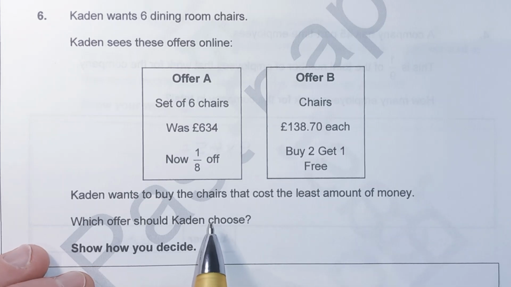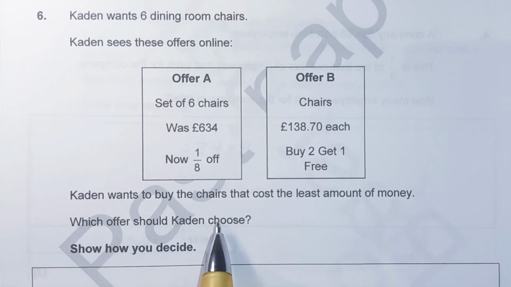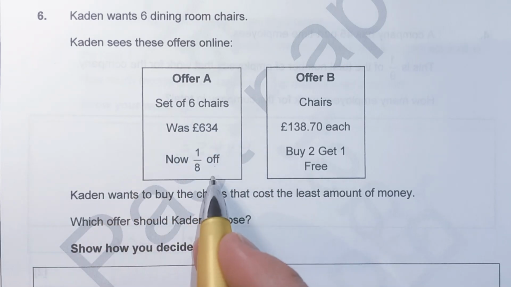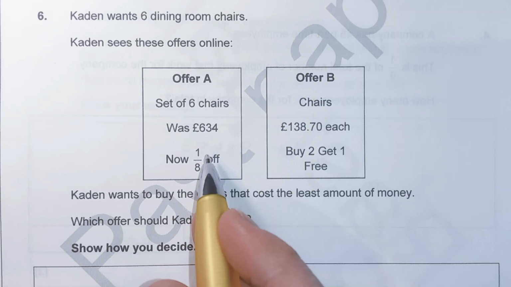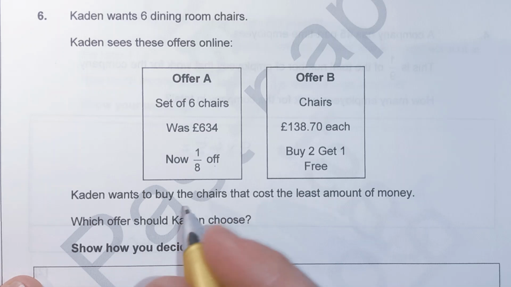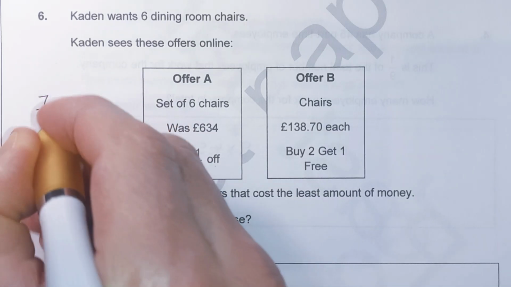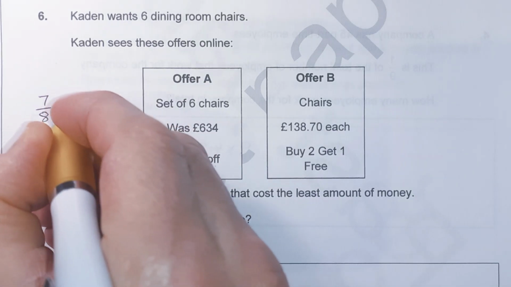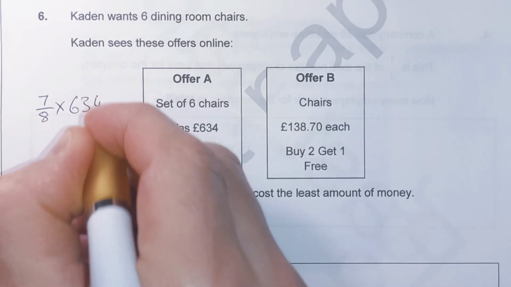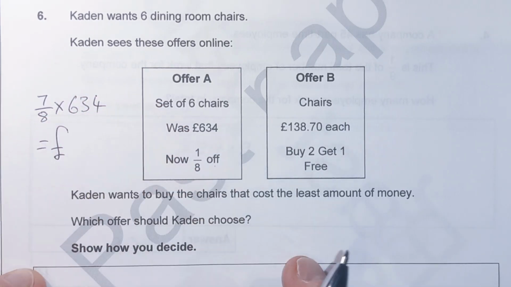Caden wants to buy the chairs that cost the least amount of money. Which offer should Caden choose? Right, so if we're going with this one, we get 1/8 off. So we could calculate 1/8 and take it away. But you can also think, well, if 1/8's taken off, that's going to leave us with 7/8 of the price to pay. So we want 7/8 of £634.